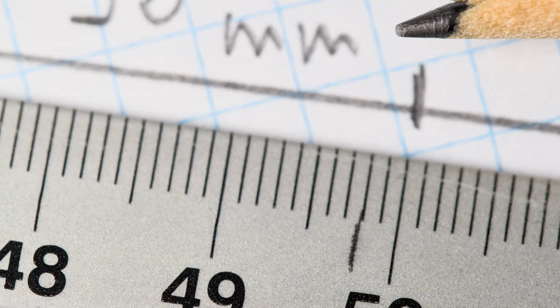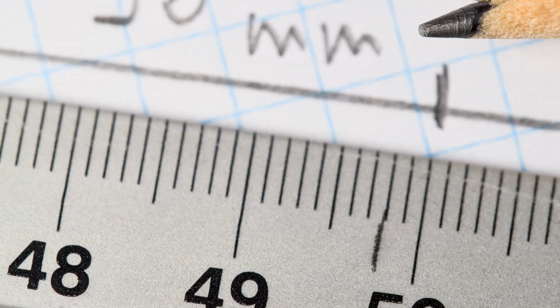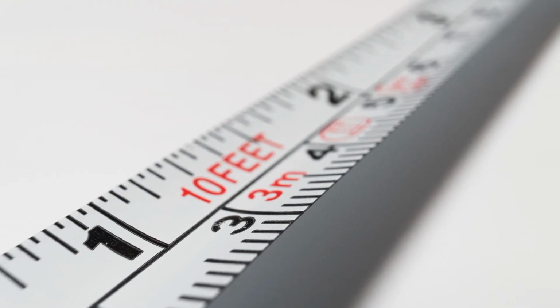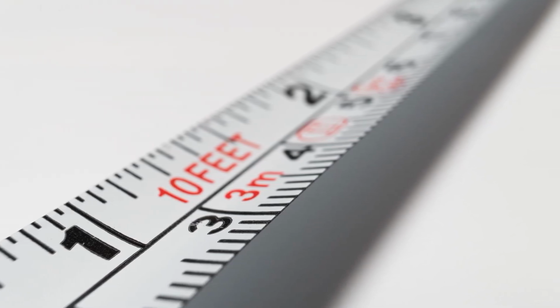Anchor the numbers so 2 people score alike. 5 means we'd expect this within a year, 3 means plausible within 3 years, 1 means we'd be surprised inside 5. Write the anchors at the top of the sheet.